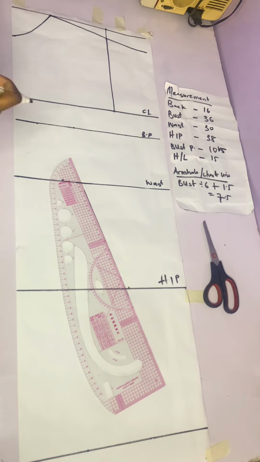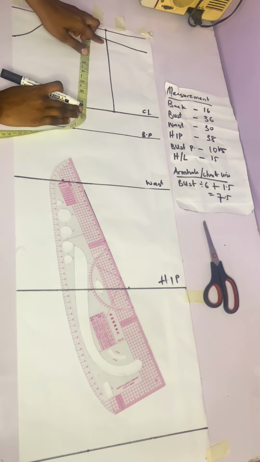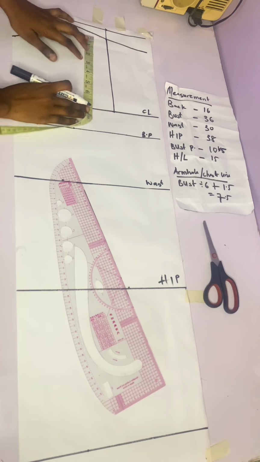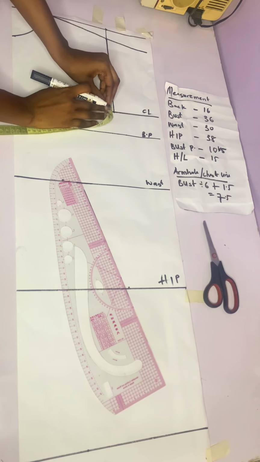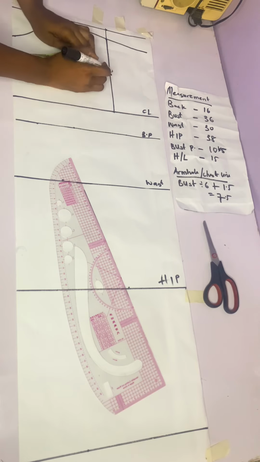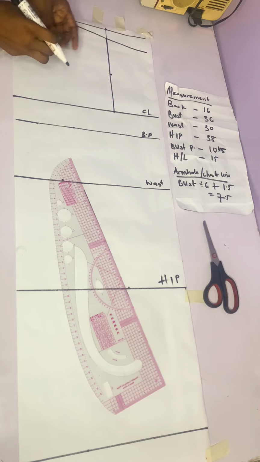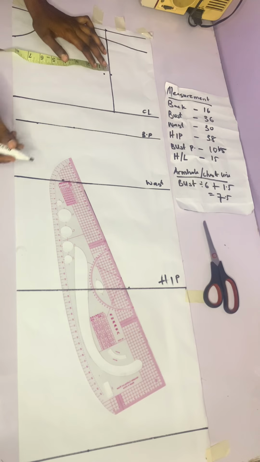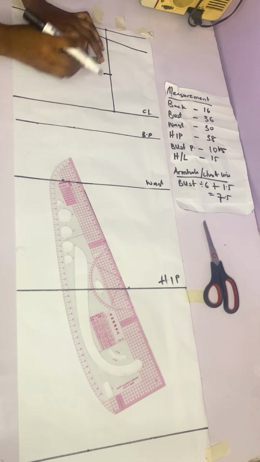Okay, so after doing that, to get the armhole curve, you find the midpoint. From the shoulder slant to the chest line is 7.5. Then you get the midpoint of 7.5, that's 7.5 divided by 2. You can just fold your tape rule like I did mine. So that's the midpoint. Then for the front, just like the way we did in the basic bodice, you come in by 1 inch because the front armhole is usually deeper than that of the back.